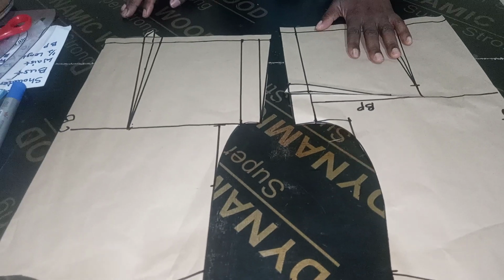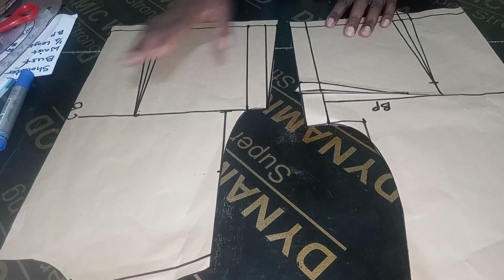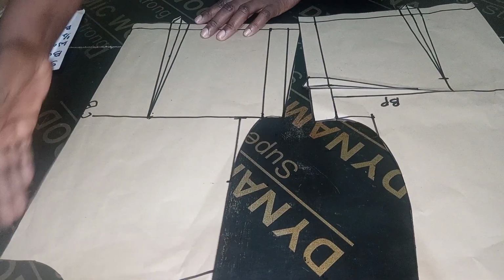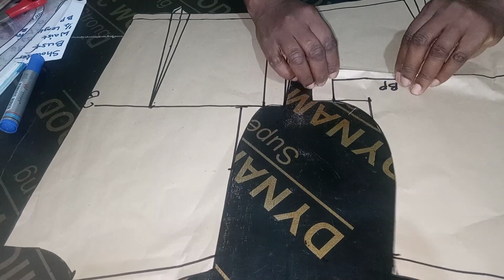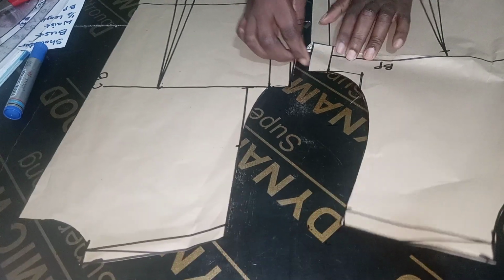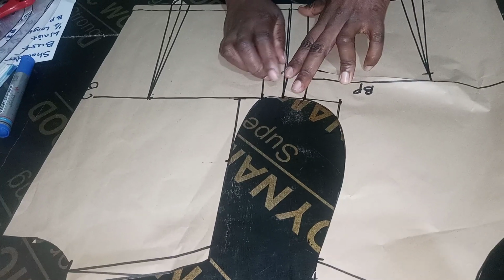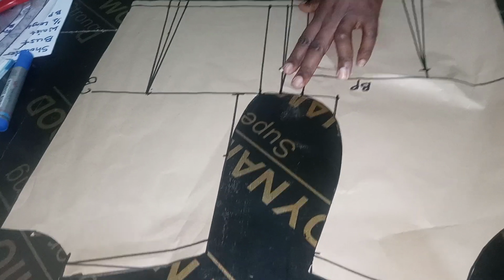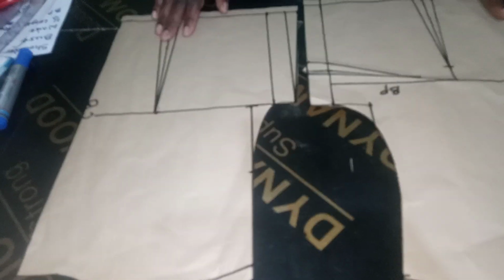So we've cut out our patterns, and this is what the front bodice pattern should look like and the back bodice pattern. You notice the slant here, which we replaced here. And let's fold out this side underarm dart. You see, by the time you fold it, it becomes equal. There is no longer any surplus fabric. So that's how to draft the basic bodice pattern.